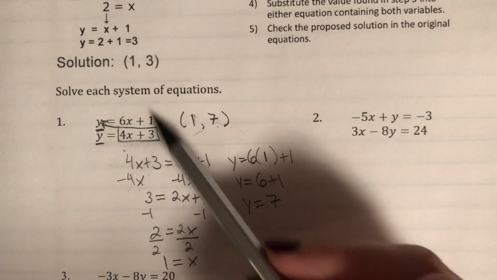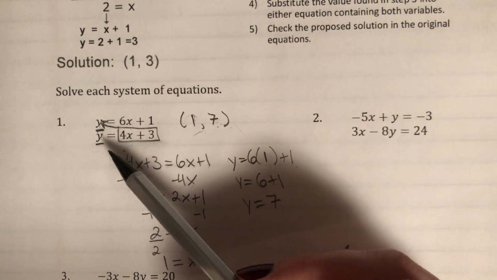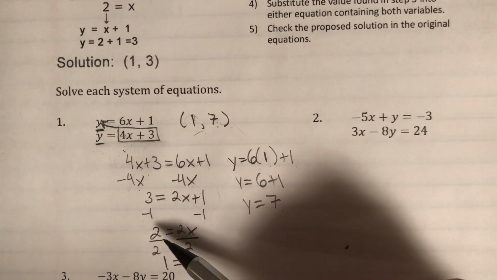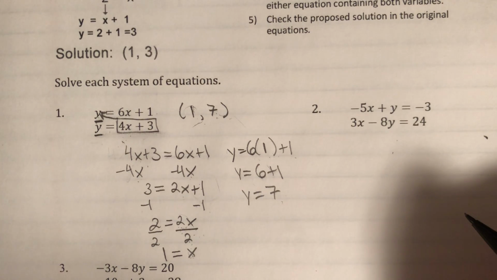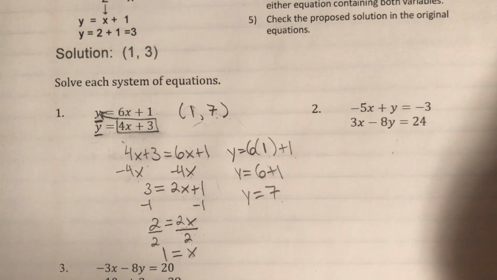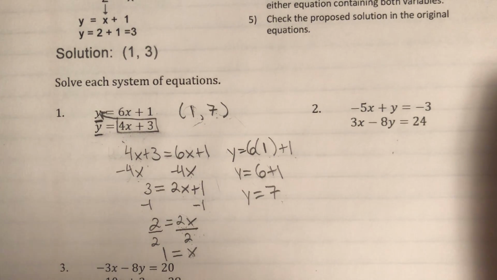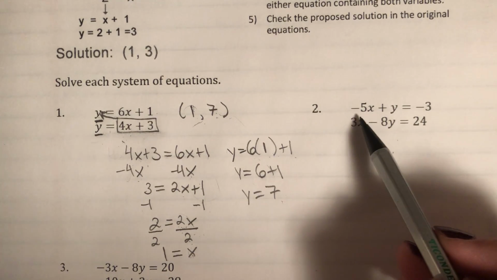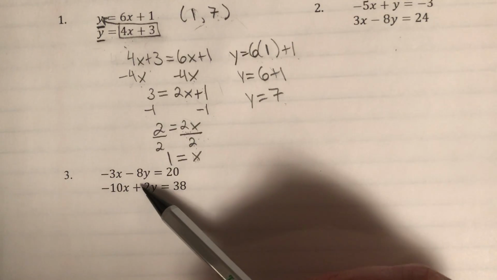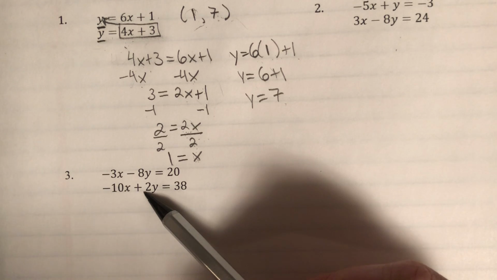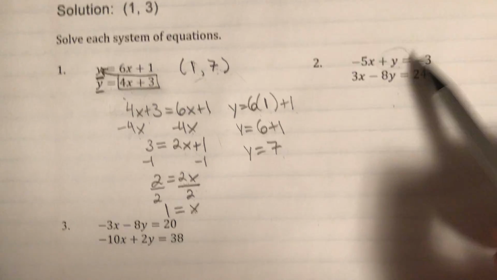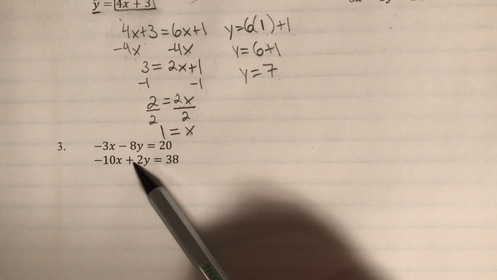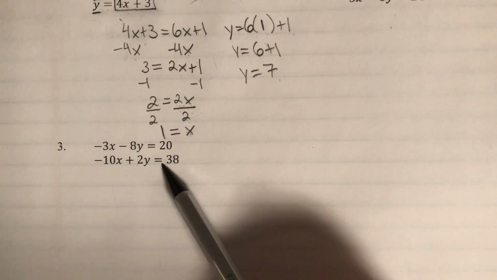So that's how you do substitution when you're dealing with equations that are already in slope-intercept form. But now we get to problems like number 2. What if they're not already in slope-intercept form? What do we do then? Well, the reason I said number 2 and number 3 are a little bit different from each other: number 2 has this y variable without a coefficient, whereas in this equation, all of the variables have coefficients.